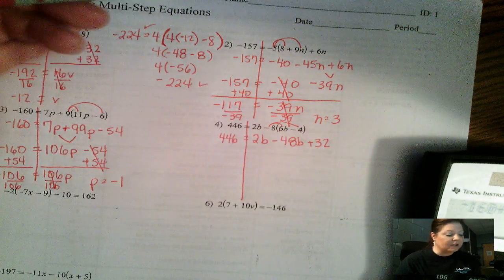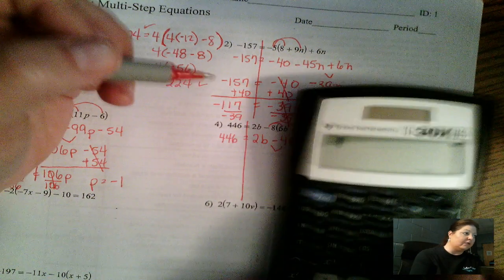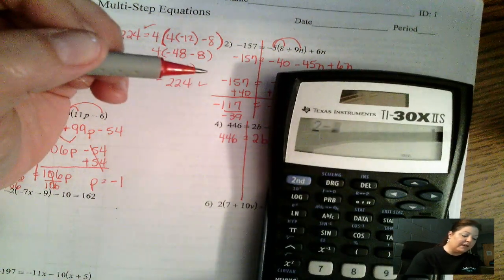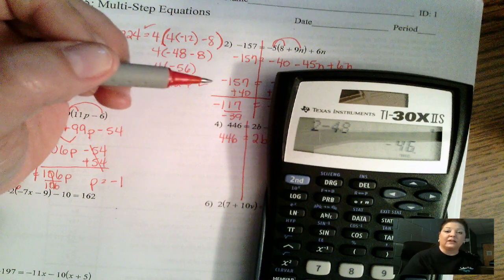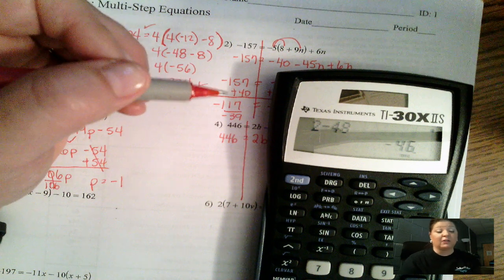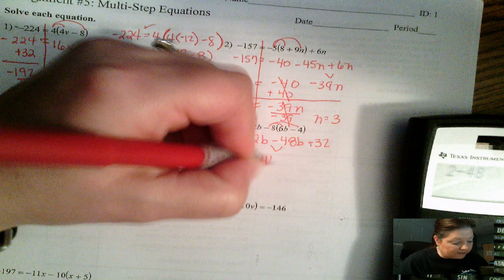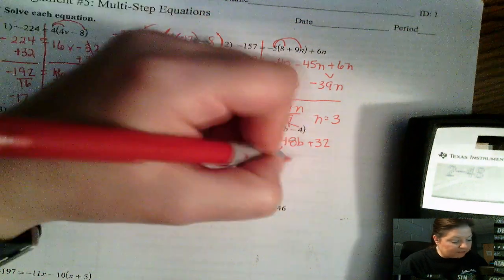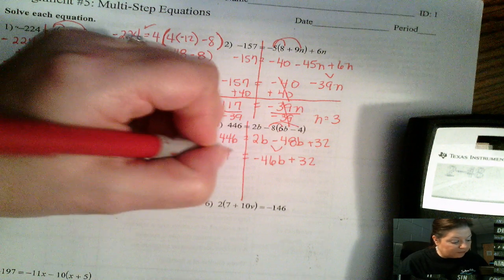Okay? Now we can combine these two. So 2 minus 48, let's put that in your calculator. 2 minus 48 is negative 46, okay? So make sure that you do that so you don't forget your negatives, because then you won't get a correct answer. So we have negative 46b plus 32, and we'll bring down our 446 on this side.